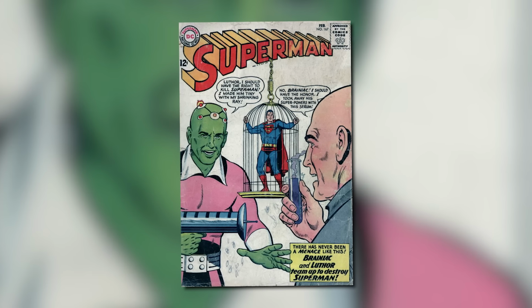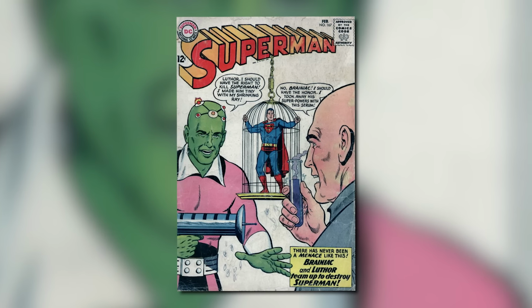Although it's not really much of an origin, we just learned that he's an alien that shrinks and steals cities. However, the character was retconned in 1964 with Superman issue 167. And it's here where we find out that Brainiac isn't an alien at all.